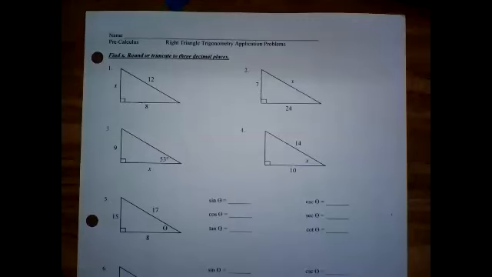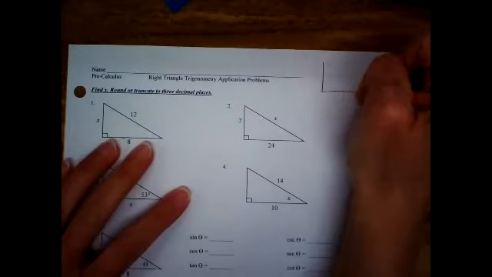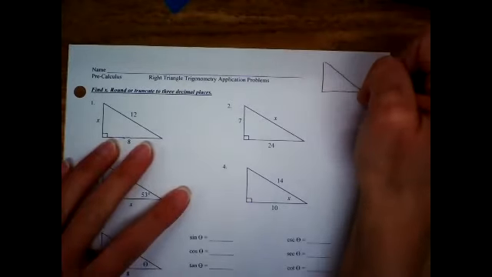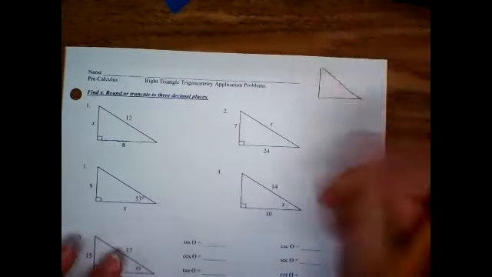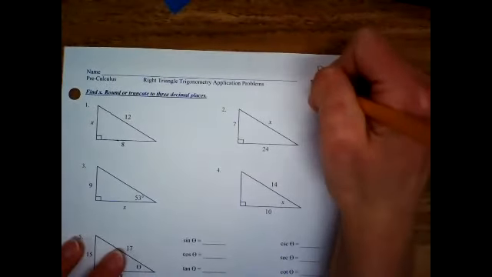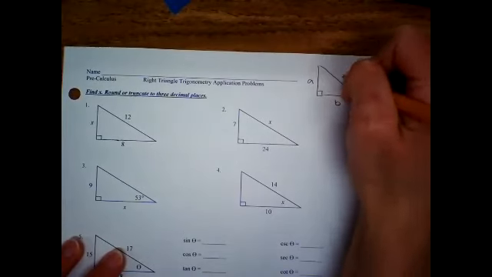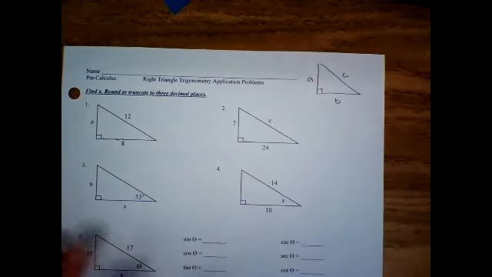All right, so our Pythagorean theorem, a squared plus b squared equals c squared. Let me just write this off to the side here for you. It doesn't really matter where a and b go, but where does c have to be? Yeah, c has to be the hypotenuse, so a squared plus b squared equals c squared.